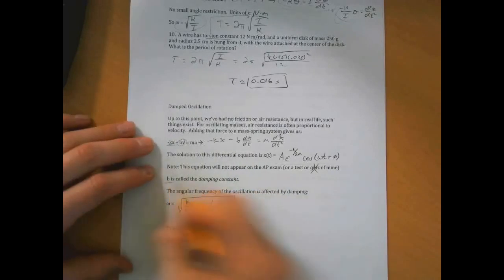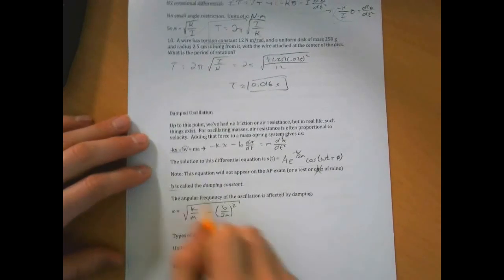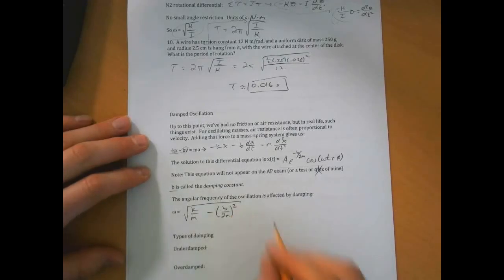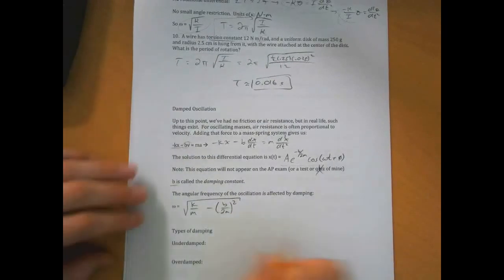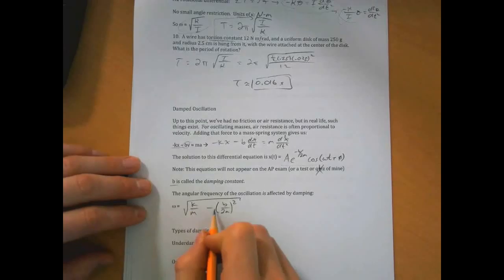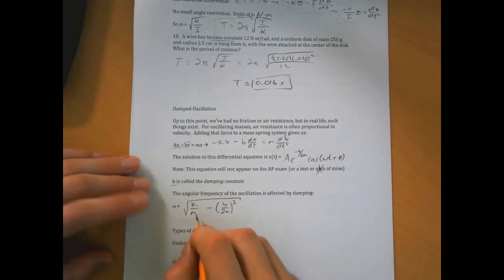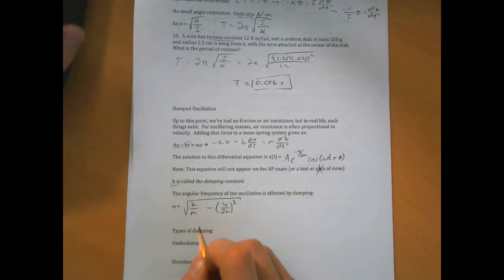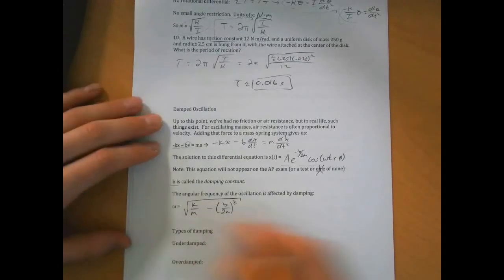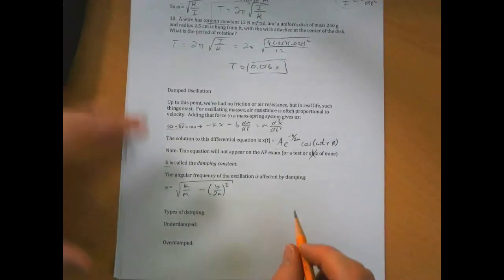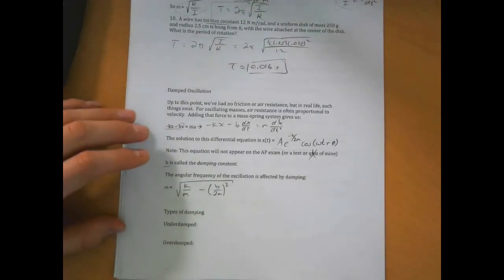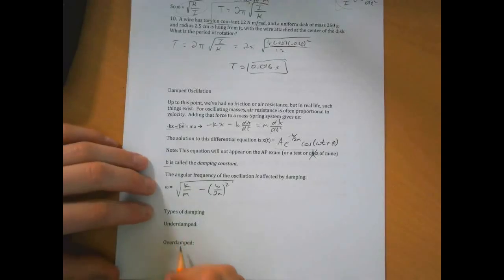B is just called the damping constant. It's a measure of how much force there is that's slowing this down. So the angular frequency of a damped system is going to be smaller than the angular frequency of the undamped system, which means it will have a larger period. Oscillations will take longer. Depending on the value of B, a system can be underdamped, overdamped, or critically damped.